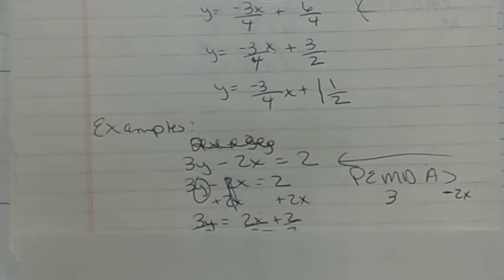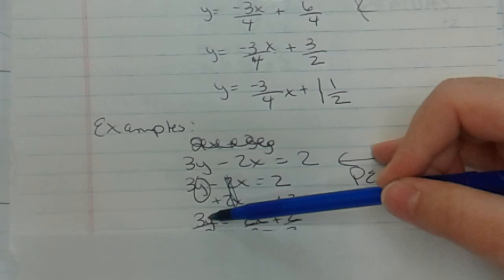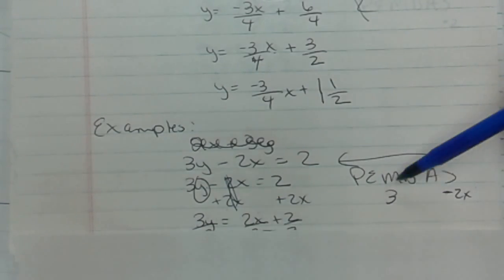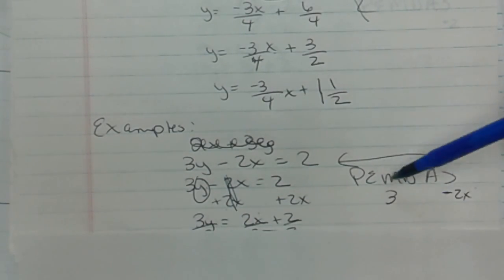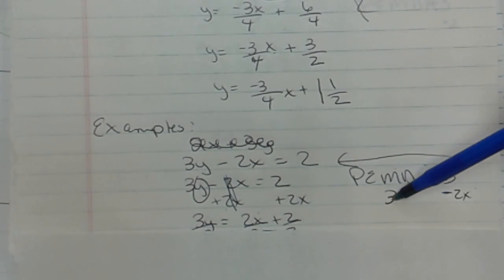Are we done? No, we're not. Why are we not? Because there's still a 3 attached to the y, right? We'll go back to your PEMDAS over here, and you know that you're multiplying by 3. So how do I get rid of something that's being multiplied by 3?